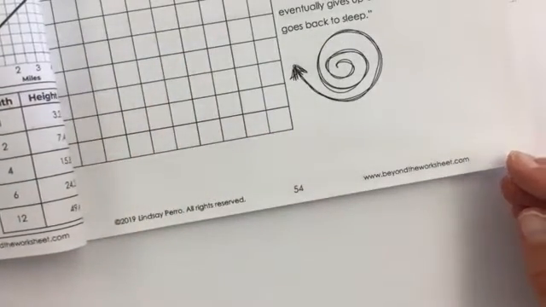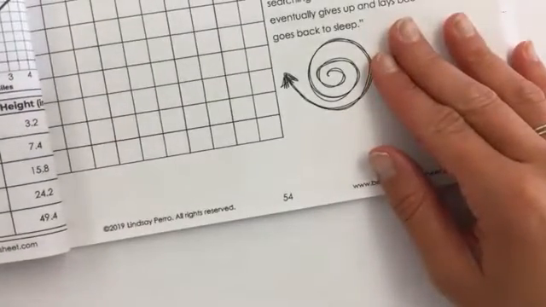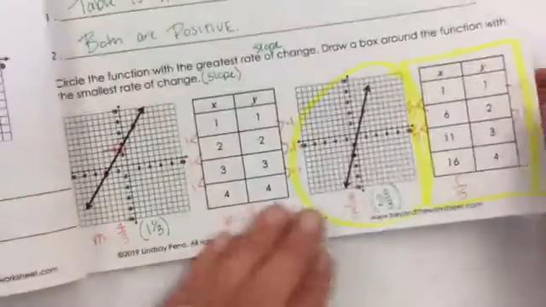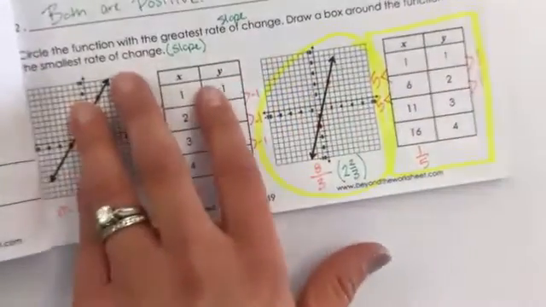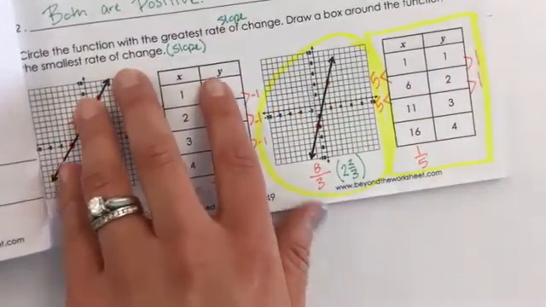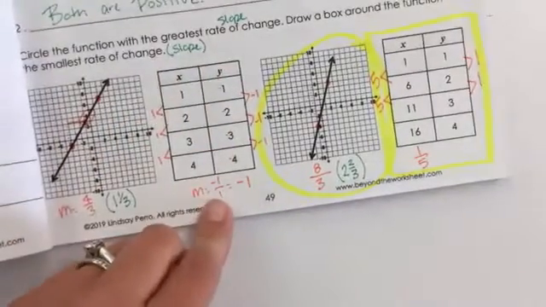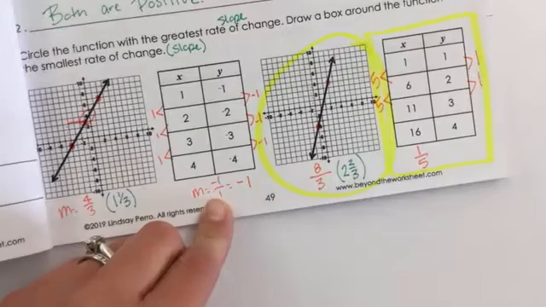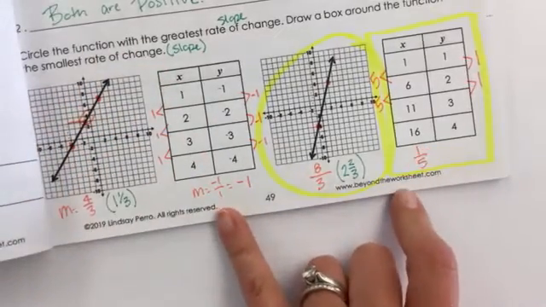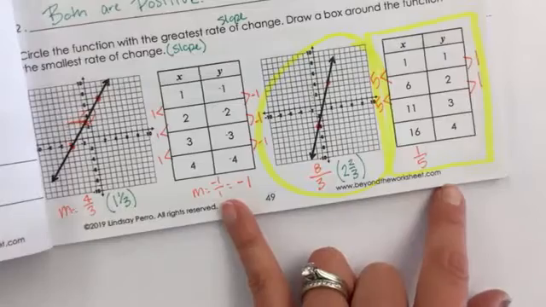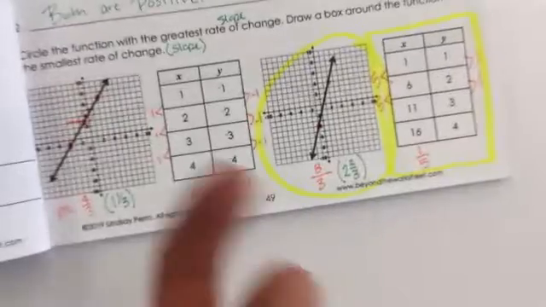I don't know, maybe I should back that up. Just draw a box for the function with the smallest rate of change. If this said smallest slope, it would be -1. Okay, because technically smaller, I just want to be clear going forward on how we should talk about it. So it is a smaller number, but it's not less steep, I guess.